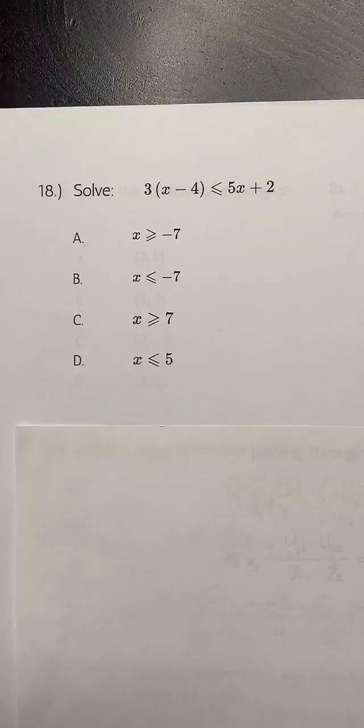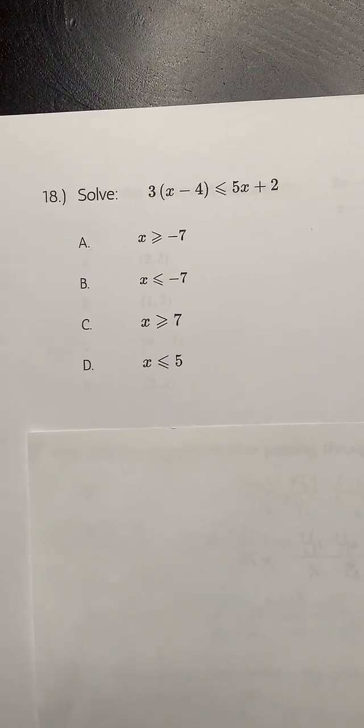You look at the problem, try to break it down to the best of your ability, and then in the chat you put what you think the answer is. Do you think it's A? B, C, or D? And then I go over it.